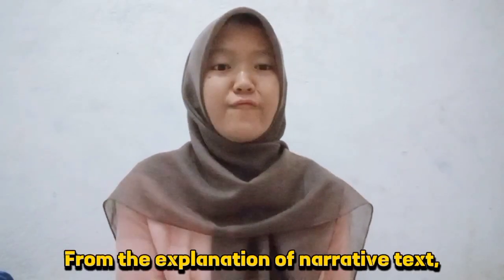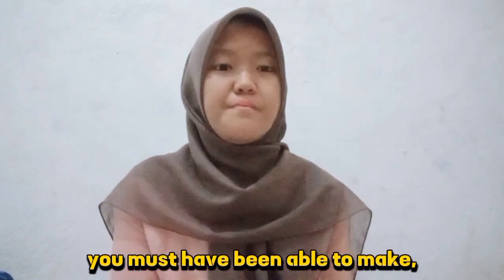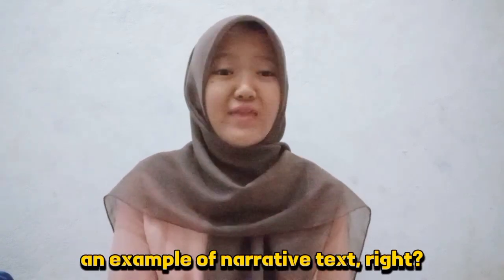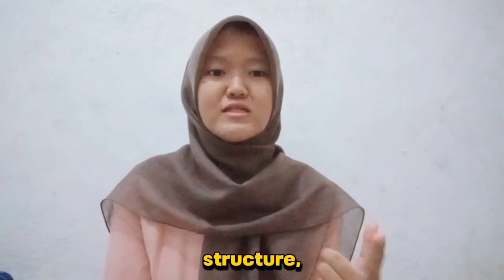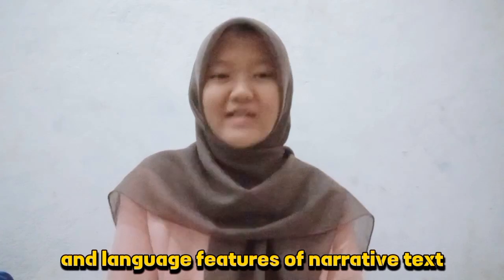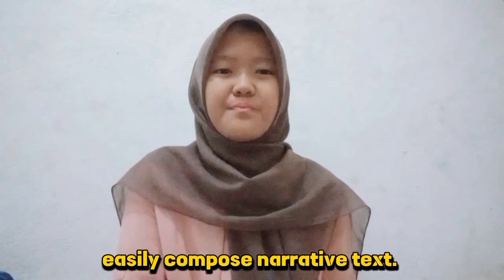Well guys, from the explanation of narrative text, you must have been able to make an example of narrative text, right? Always remember the types, structures, and language features of narrative text so that you can more easily compose narrative text.